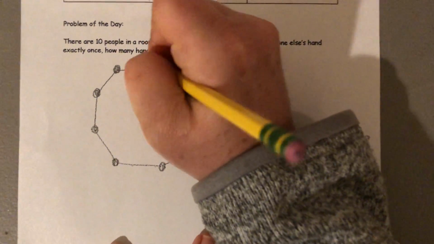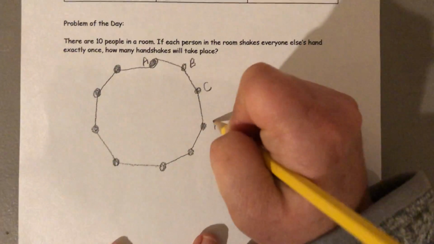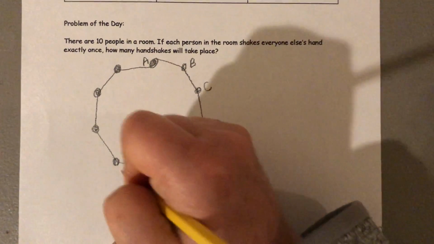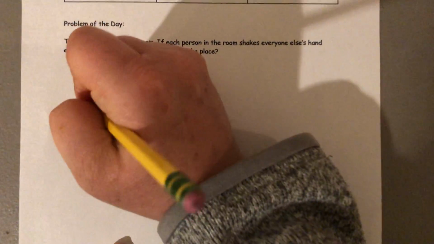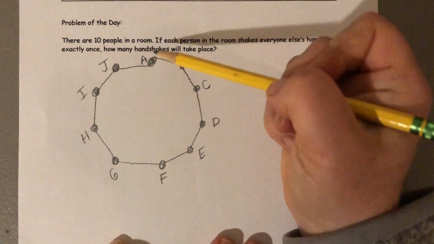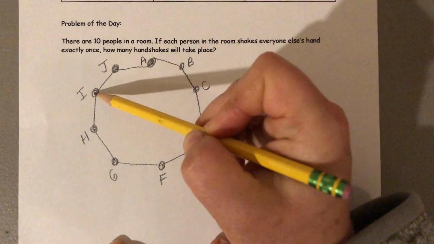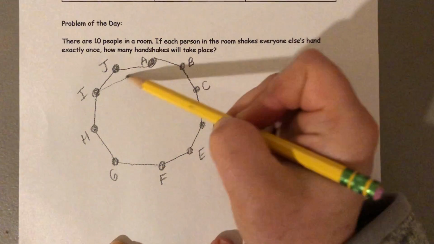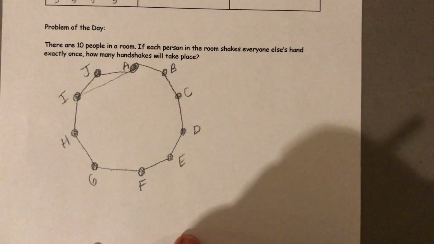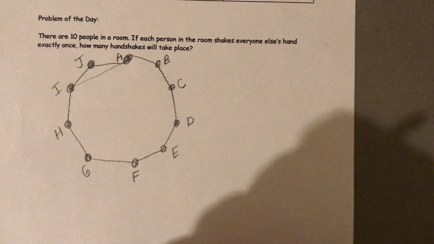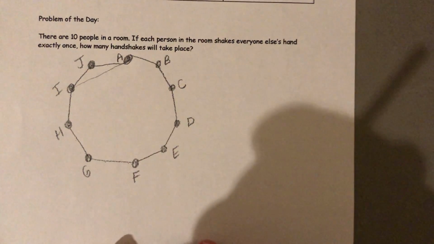And I'm going to label them A, B, C, D, E, F, G, H, I, J. Now, if person A shakes person I's hand, what I'm actually drawing is a diagonal. So if you get where I'm going with this, pause it and try it before I finish it.